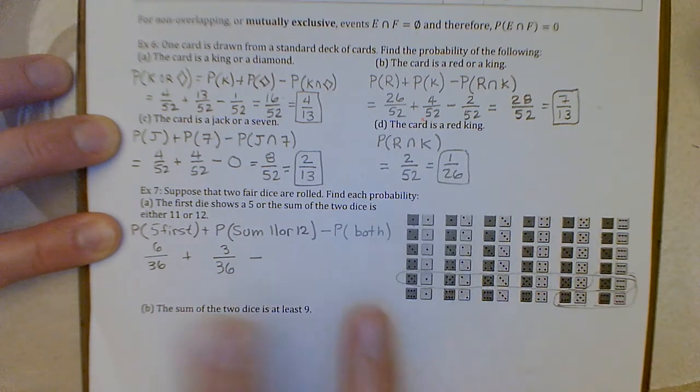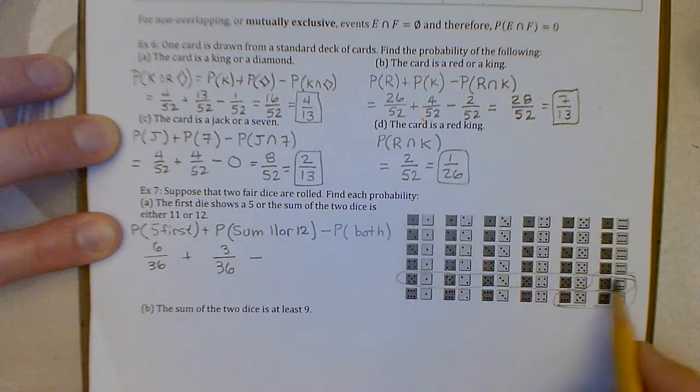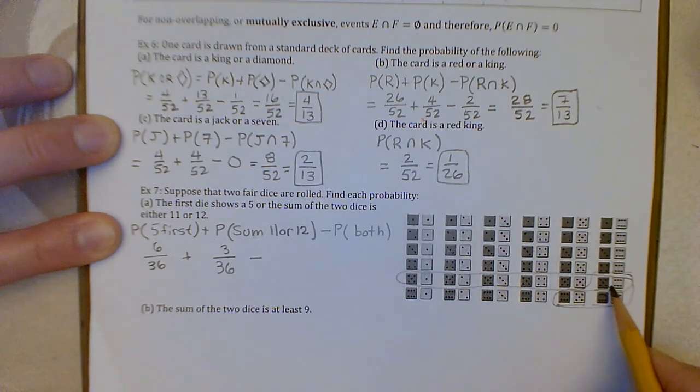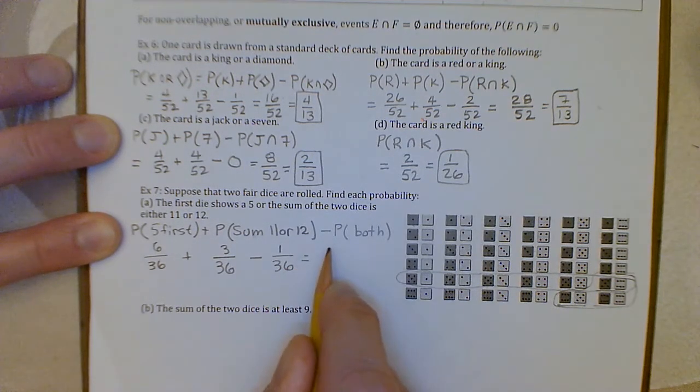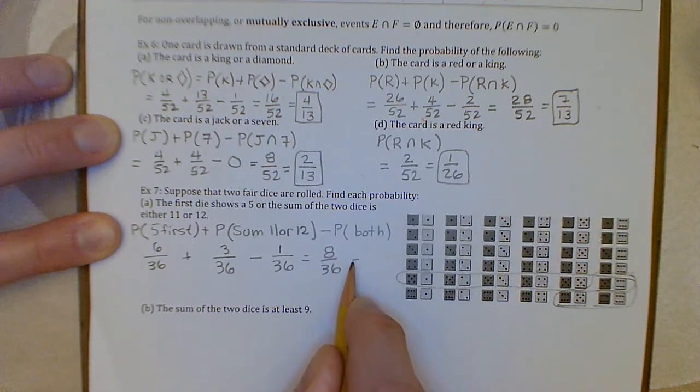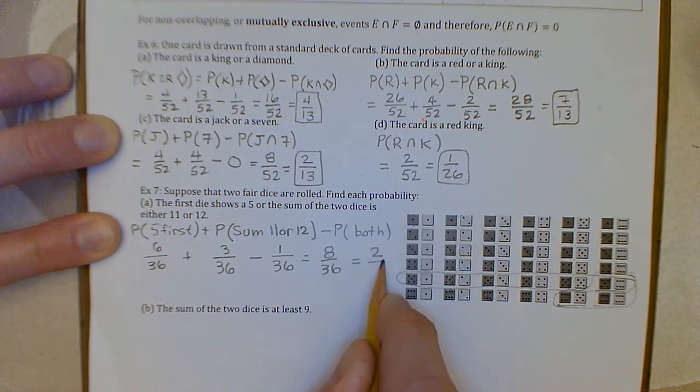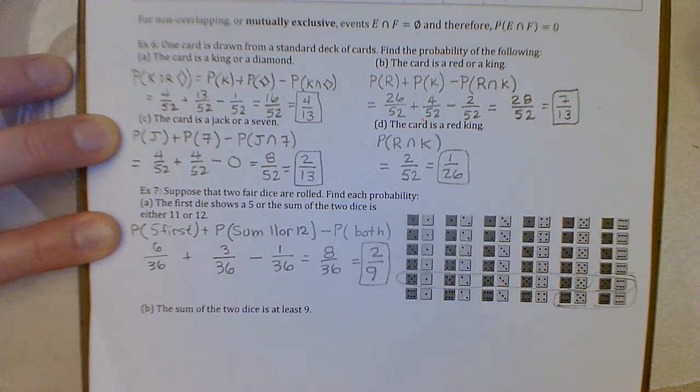And then how many of these events, where both of these happen, in this row and in that group? So it's just this one outcome here. So that would be 1 out of 36, giving us a total of 8 out of 36. Of course, that reduces to 2 out of 9, dividing both by 4. 2/9 is the probability that that would happen.